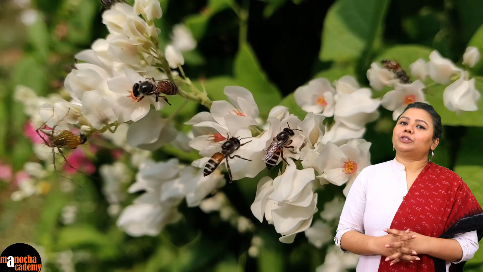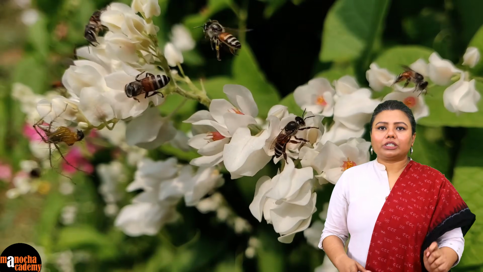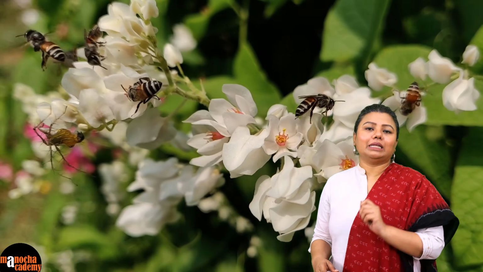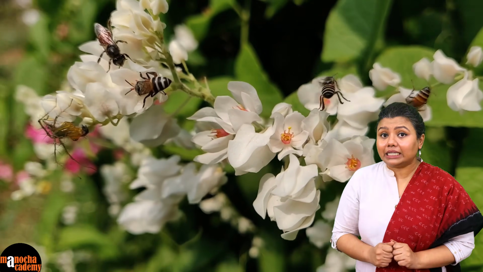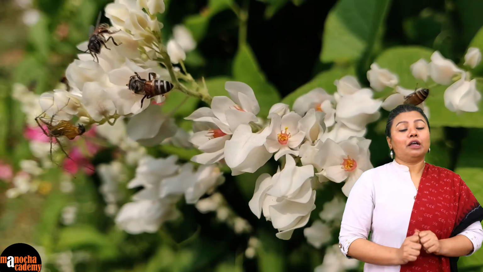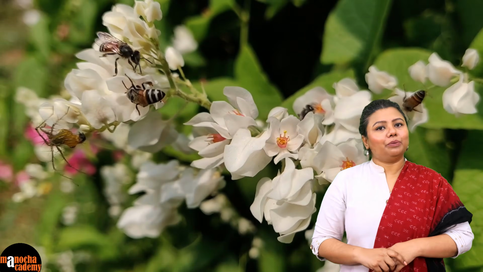So, pollination, as we understand, is an important way of making the male and the female gametes meet, and for that flowers are extremely well adapted.